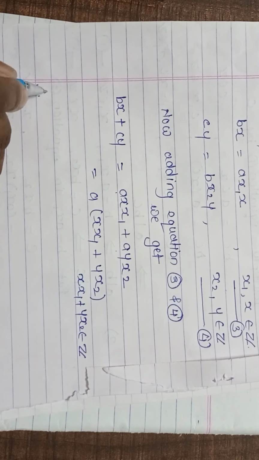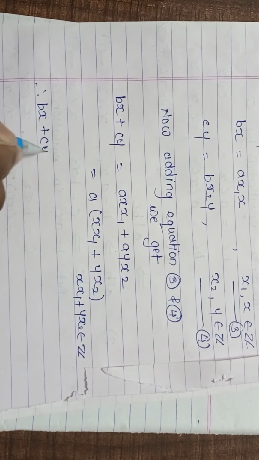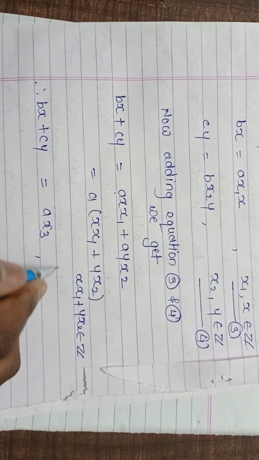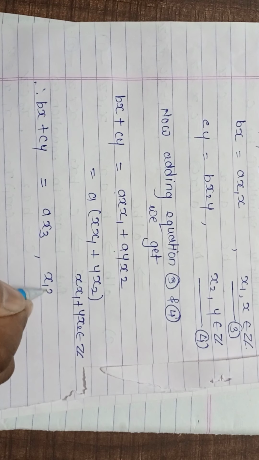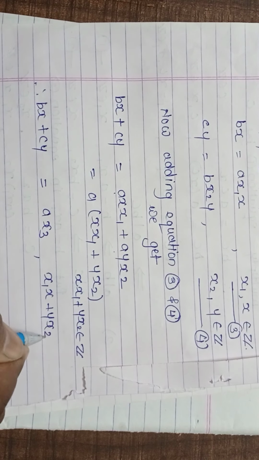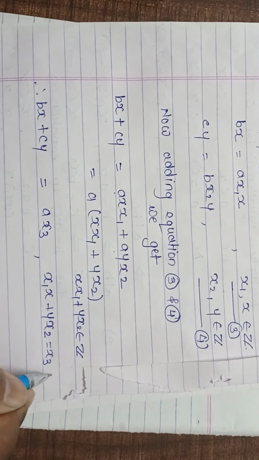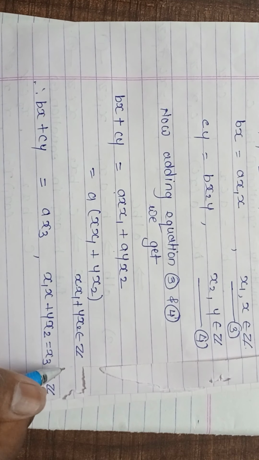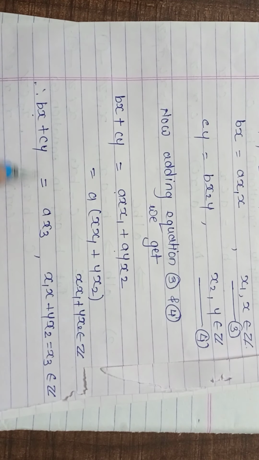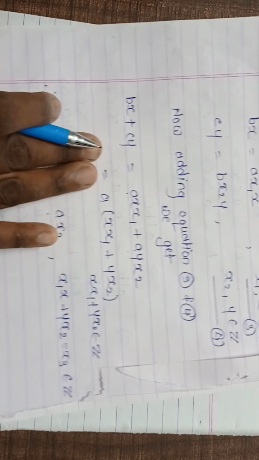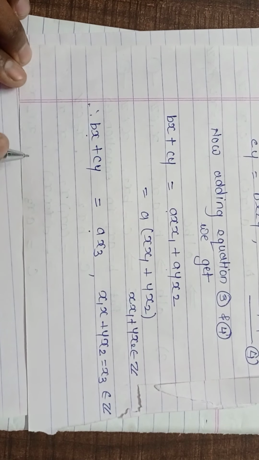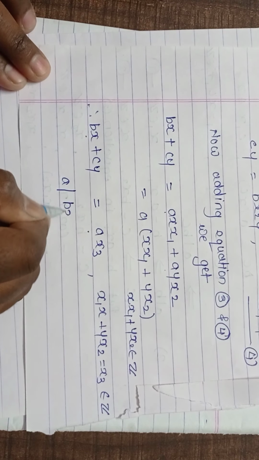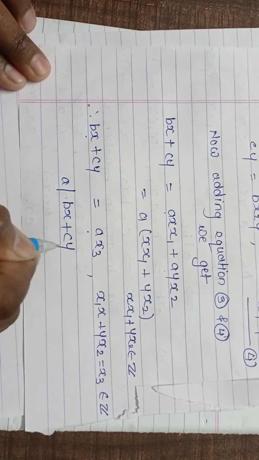Therefore, bx plus cy is equal to a x3, where x1 x plus x2 y is equal to x3, and x3 belongs to Z. Therefore, by the definition of divisibility, we can write a divides bx plus cy.